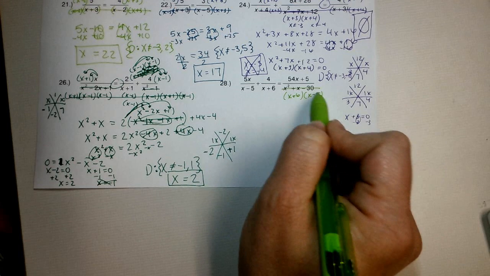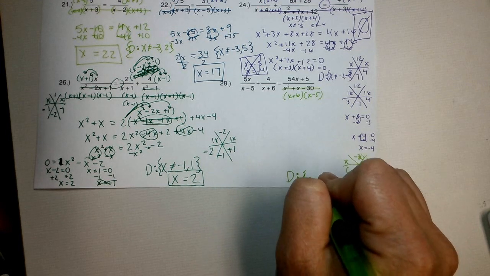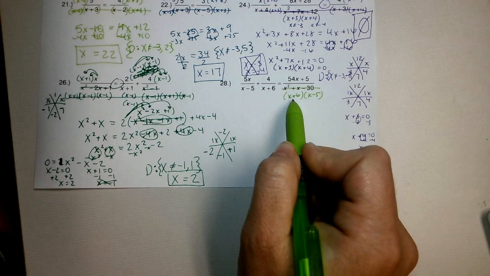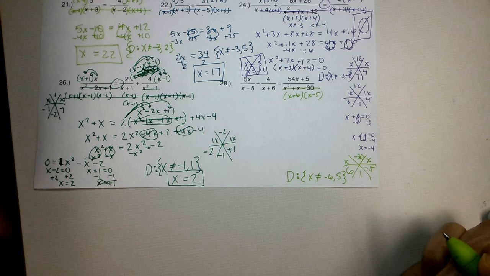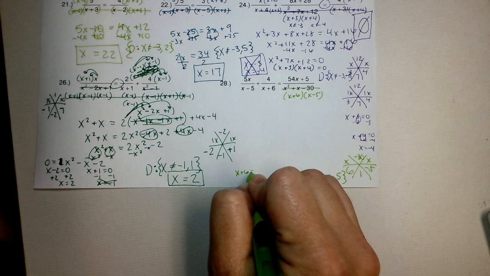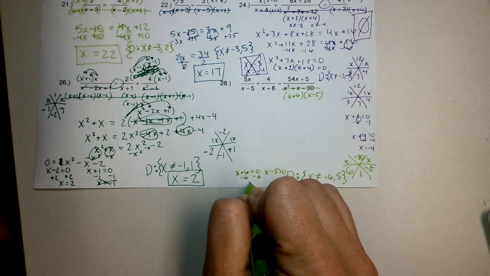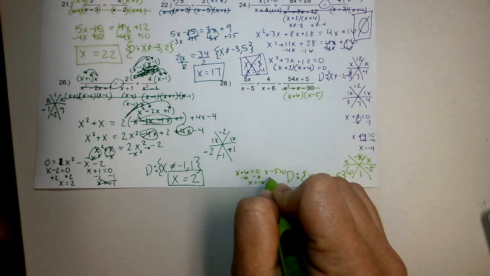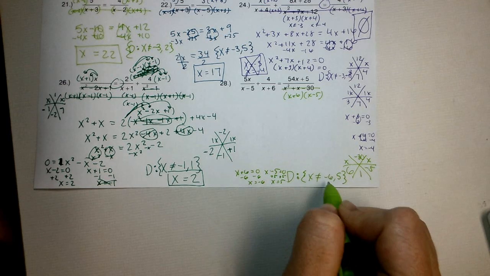So this is our LCD. So let's go ahead and find our domain. X cannot equal negative 6 or positive 5. Remember, if you struggle with finding your domain, you're just setting those equal to 0 and solving. Well, this would be negative 6, and this would be positive 5. Okay, so that's why those are there.